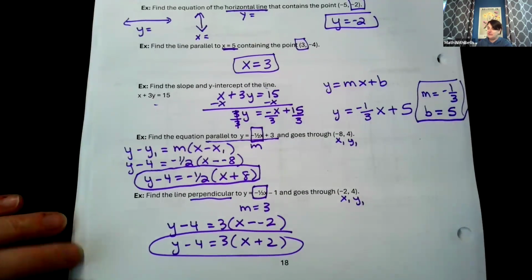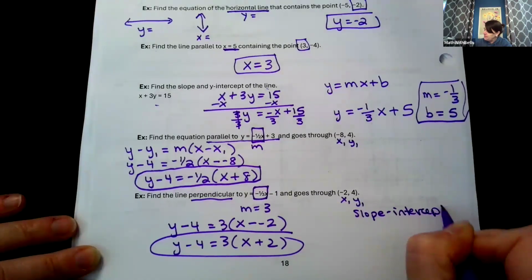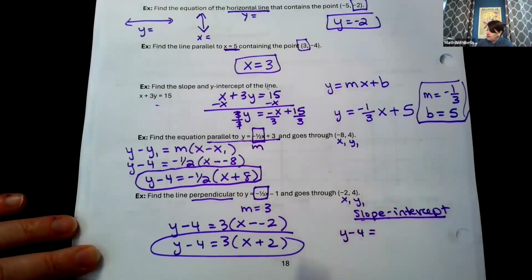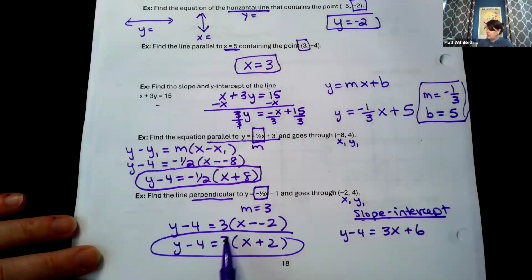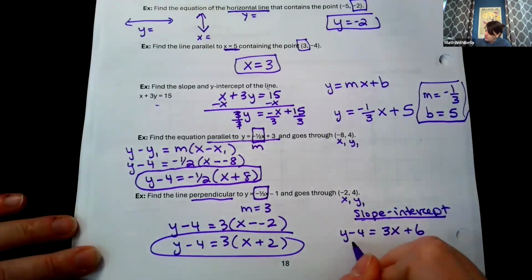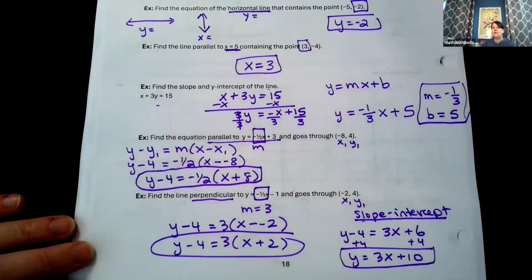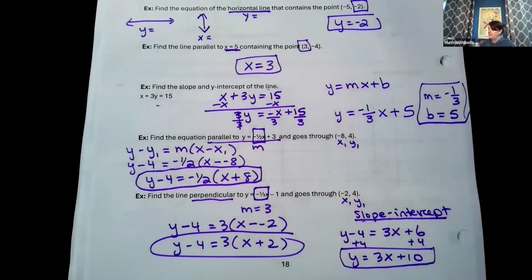Just so you've seen it, if they did want the answer in slope intercept form, I would do everything I just did, but then I would go ahead and distribute the 3. So 3x plus 6, and then move this minus 4 to get it in the form they asked for. So no matter what form they want the final answer in, if I have a slope and a random point, I'm usually going to start with this form, the point slope form.